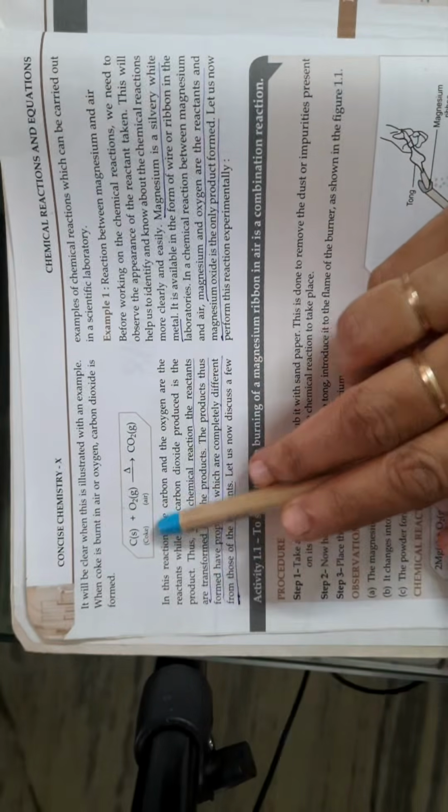So here the substances which are towards the left side of the arrow are called reactants, and the product is represented on the right side. In this reaction, carbon and oxygen are reactants while the carbon dioxide produced is the product. Thus, in a chemical reaction, the reactants are transformed into product.